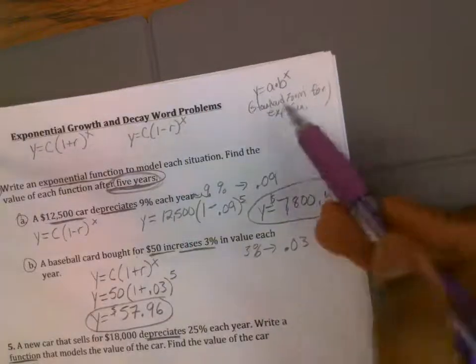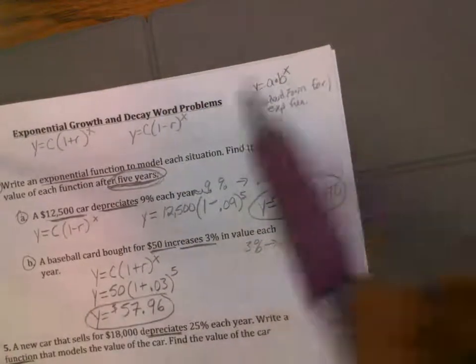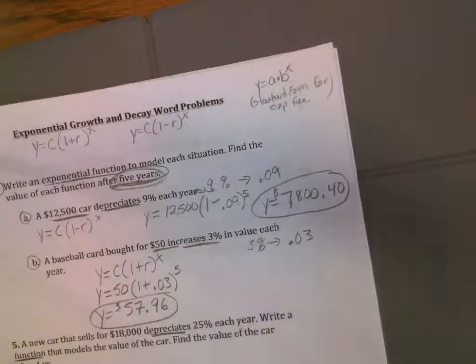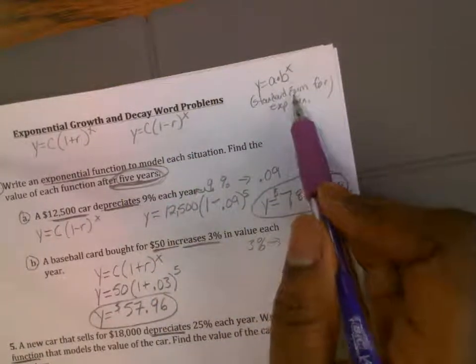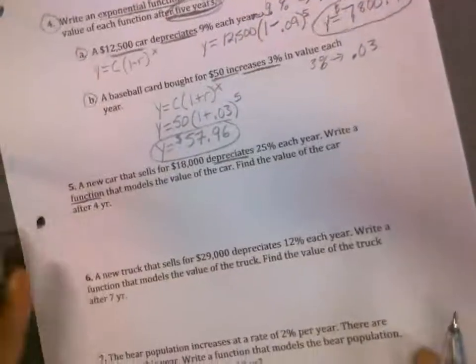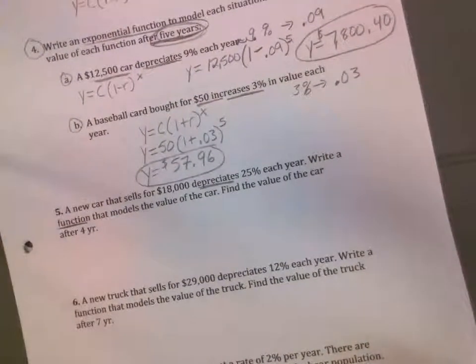That's the only time that you use this, when they're not giving you a percent that it increases. They give you a common ratio instead. Any questions about when to use these? Okay, so which one of those formulas or forms are you going to use to write your function for number 5?